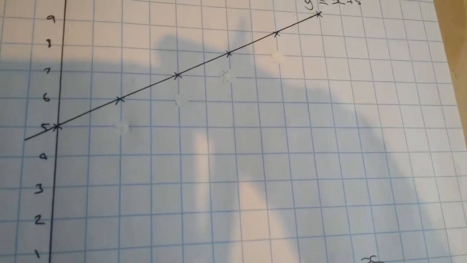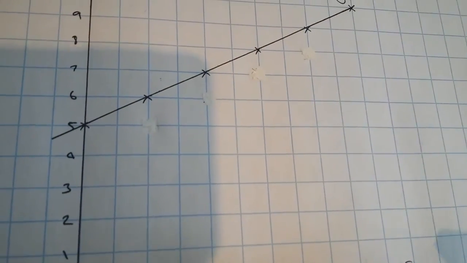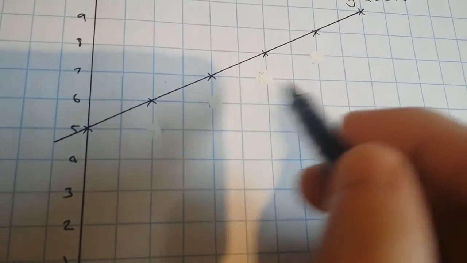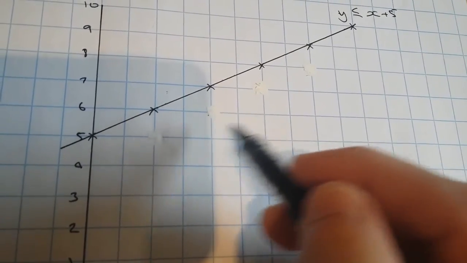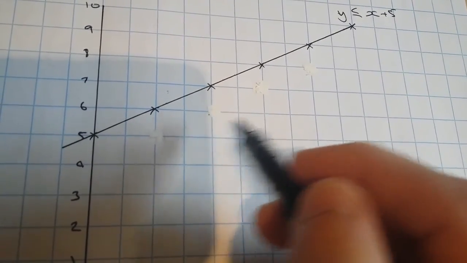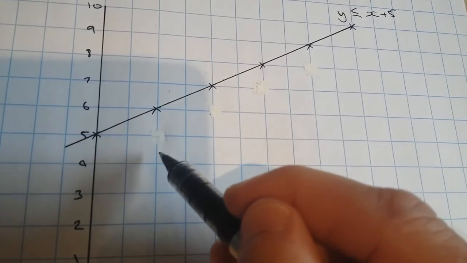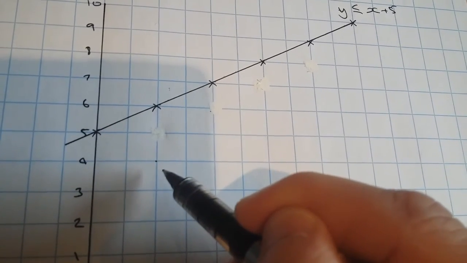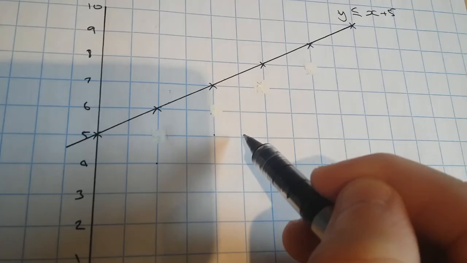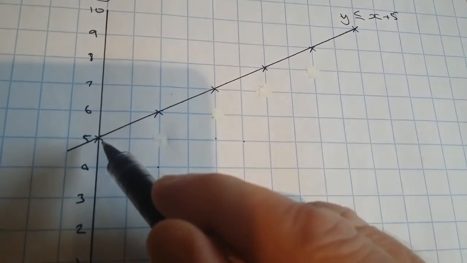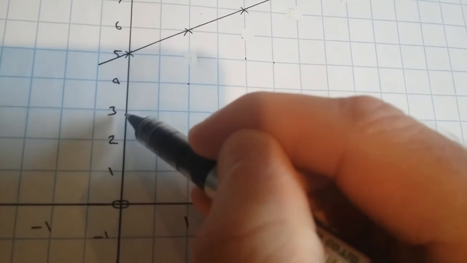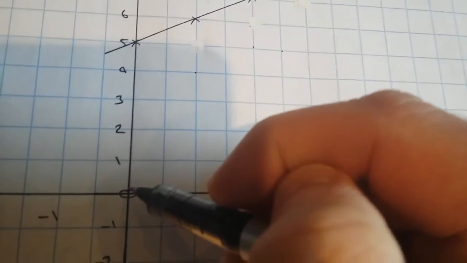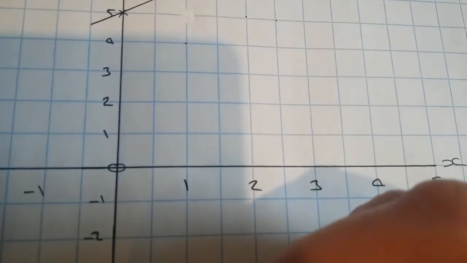So there's a line, and that gives me the line with this area down here being all the points where y is less than or equal to x plus 5. So this is a point where y is less than that, so is this, so is this. So essentially we're looking at the y values here, so y is 4, 3, 2, 1, 0, minus 1, all the way down.